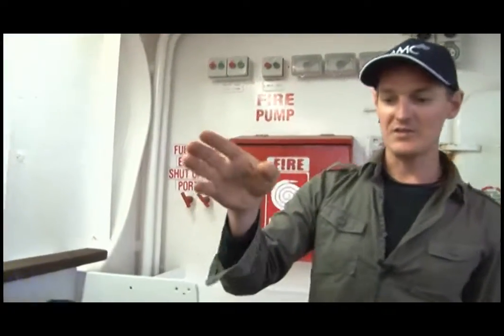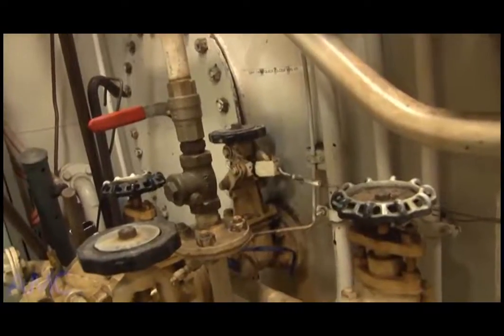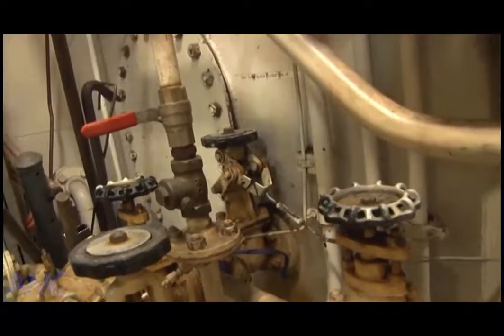We've also got one down here for the day tank, which is back down under here on the deck. This just has a simple cable pull system, and when I pull it, it releases through that cable and will close that valve. If there's a fire on board, we can isolate our fuel from being a further fire risk.